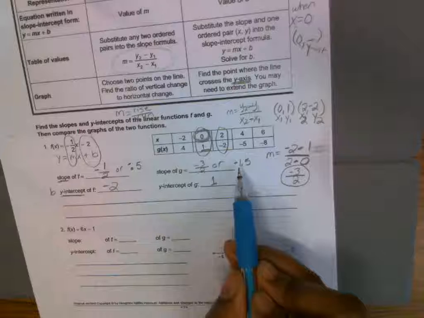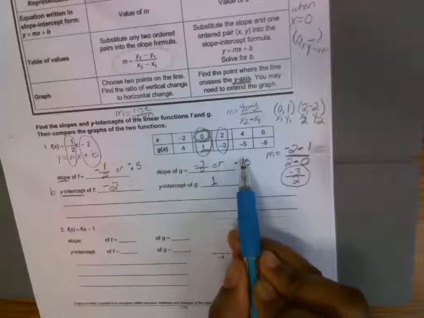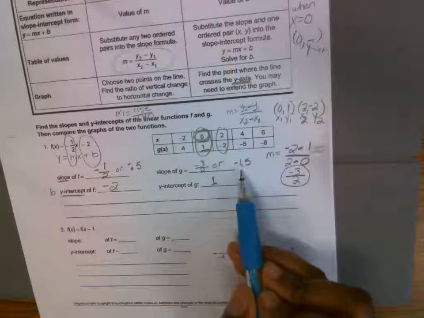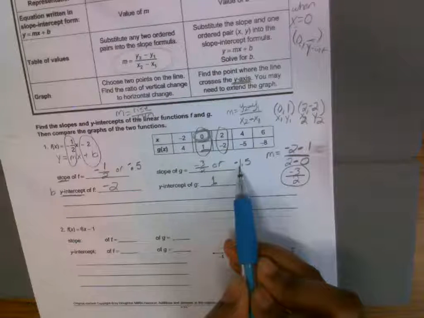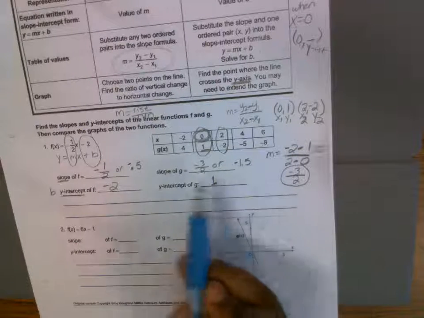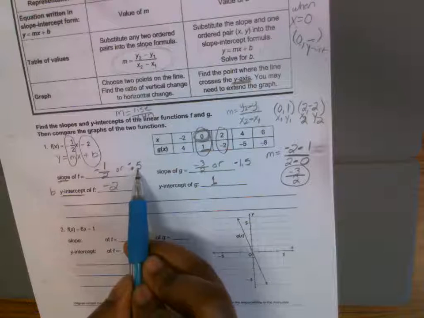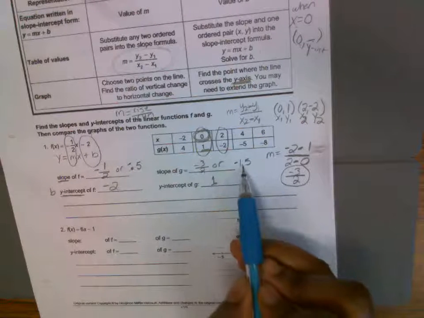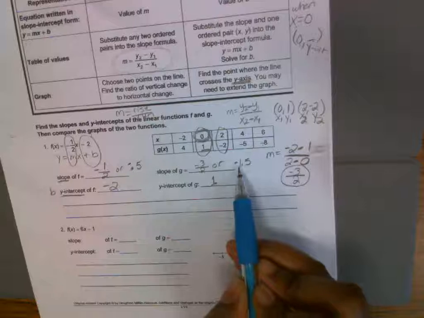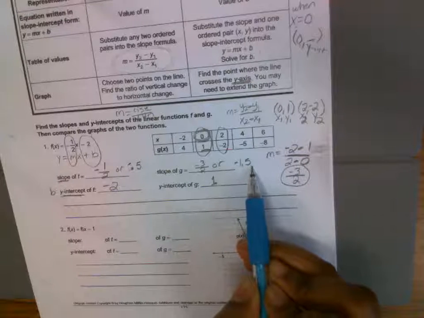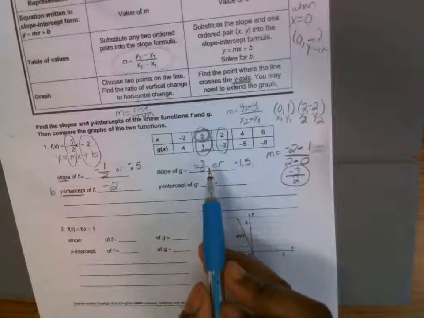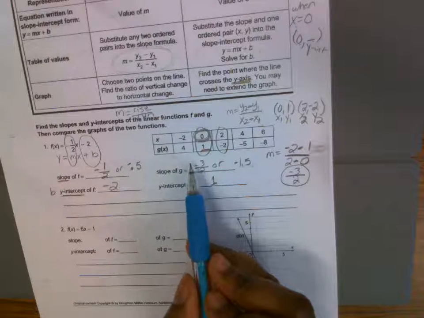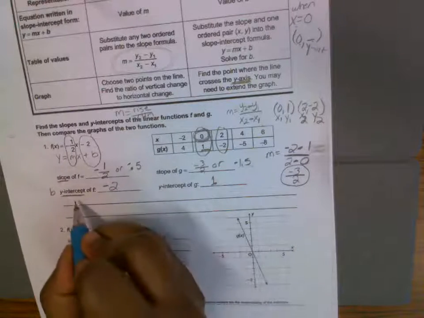Even though if you look at negative and positive, this number is smaller, the way you read slope is going to be different. This is going down at 1.5, but this is going down by 0.5. So the one that's going down faster is the negative 1.5. Okay. So the slope for the table is going to go down at a faster rate.